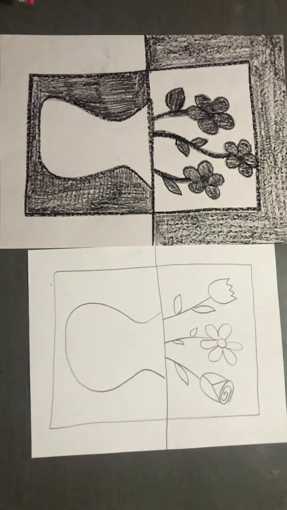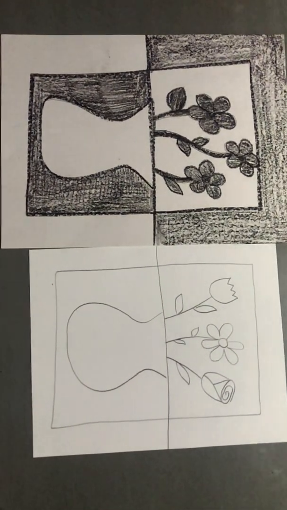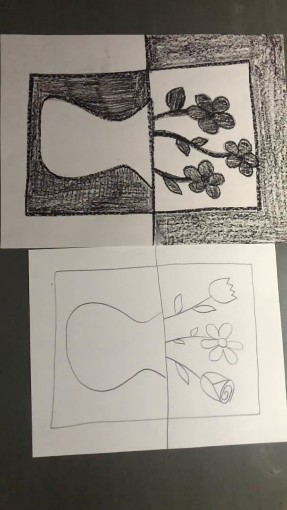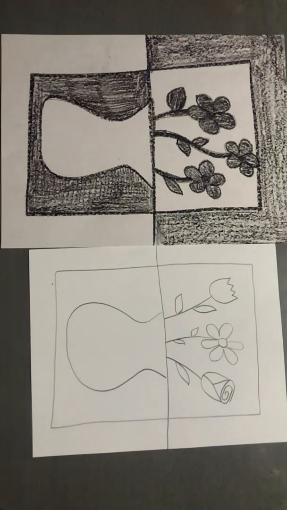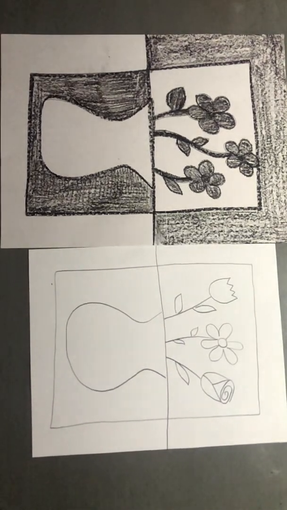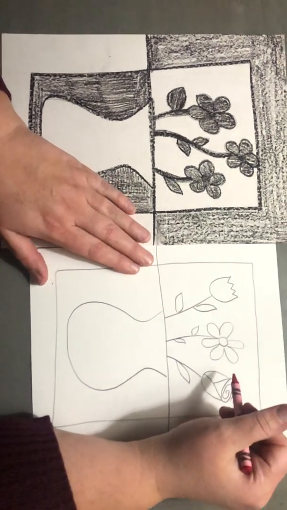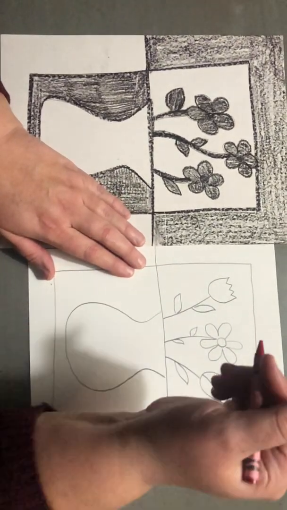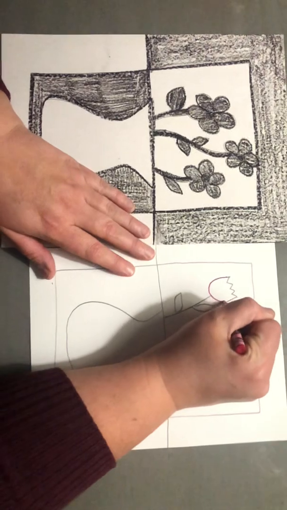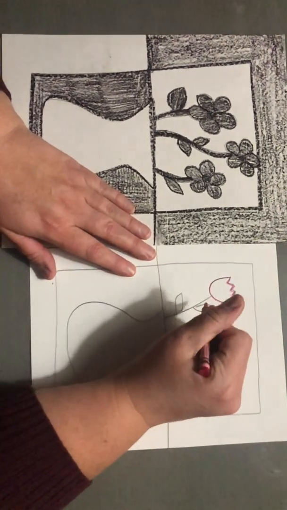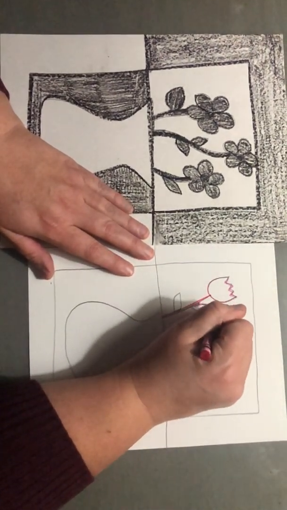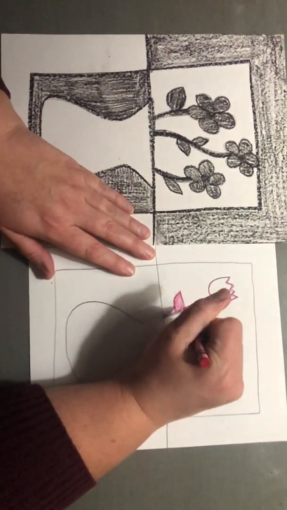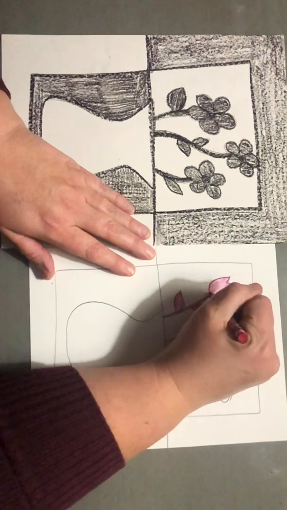Now I want to take turns coloring different parts of it. So I'm going to choose a red crayon today. This is actually a red violet. I want to color the positive space on the top part. So by coloring the positive space, that means I am going to color my flowers and the picture frame. So I'm going to go ahead and color those in.